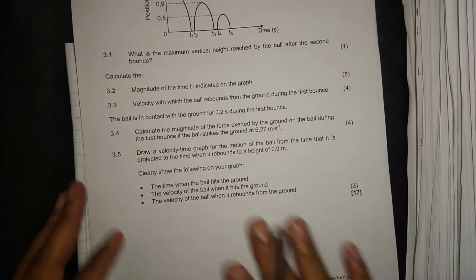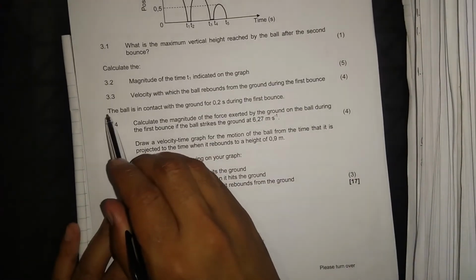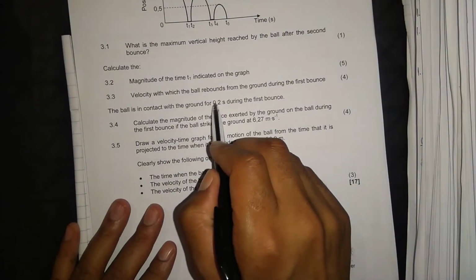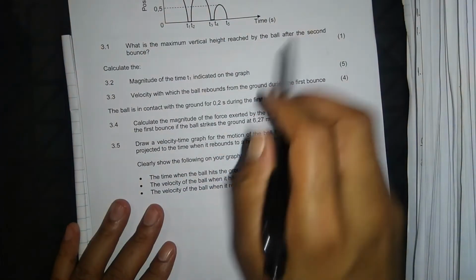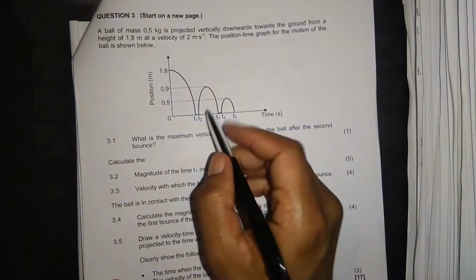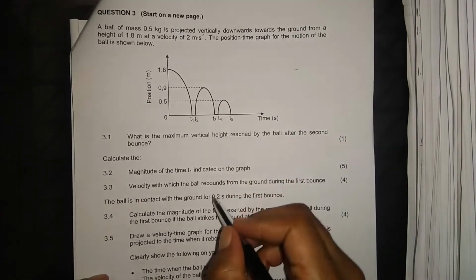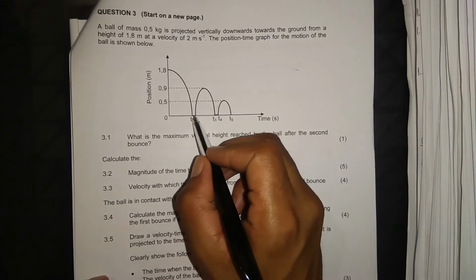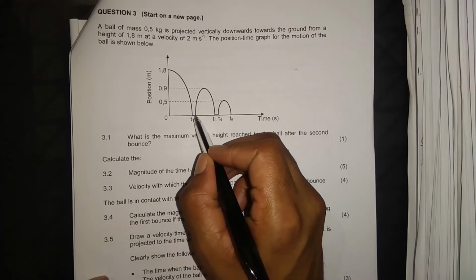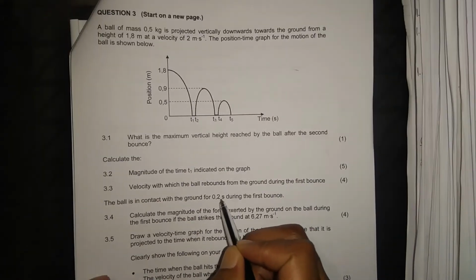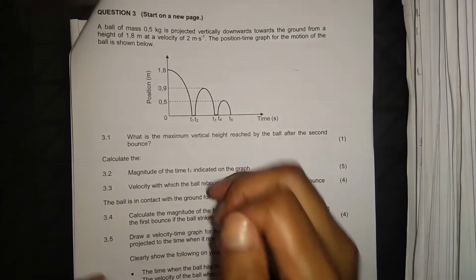Now, with 3.4, there's a statement: what if the ball is in contact with the ground for 0.2 seconds during the first bounce? This is the first bounce, and it takes 0.2 seconds. So this flat line from T1 to T2 is 0.2 seconds. This is the contact time.